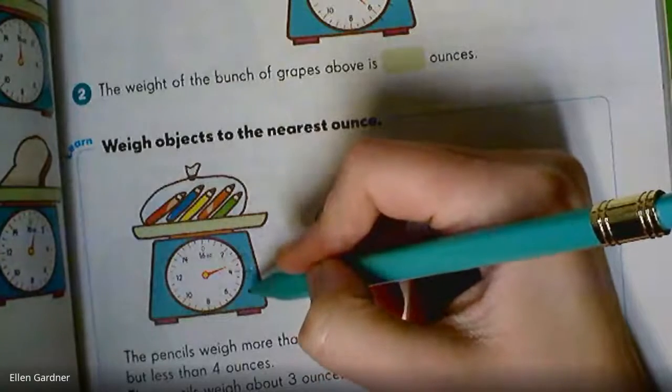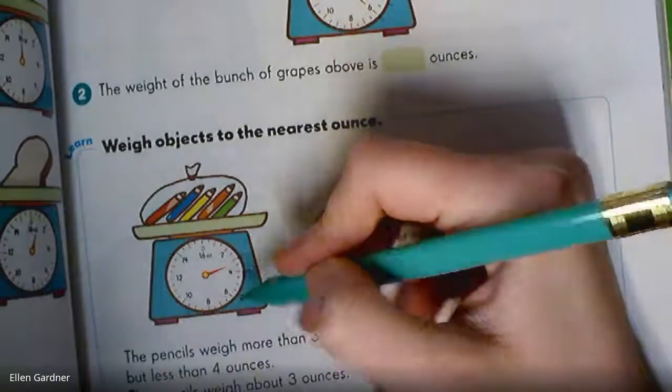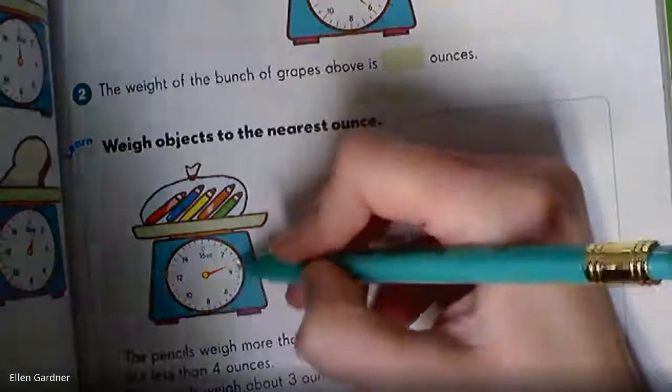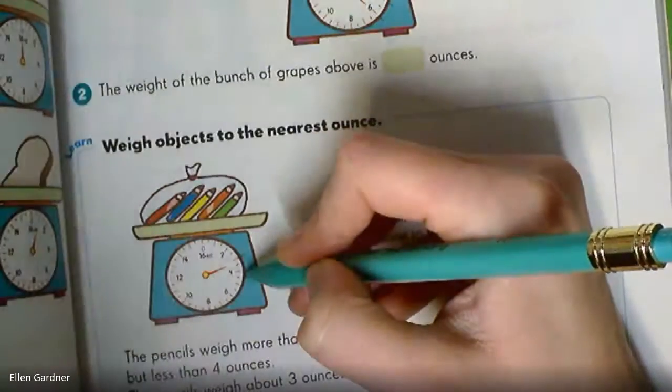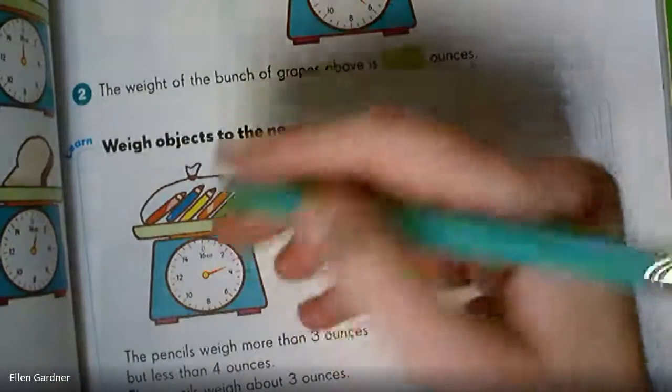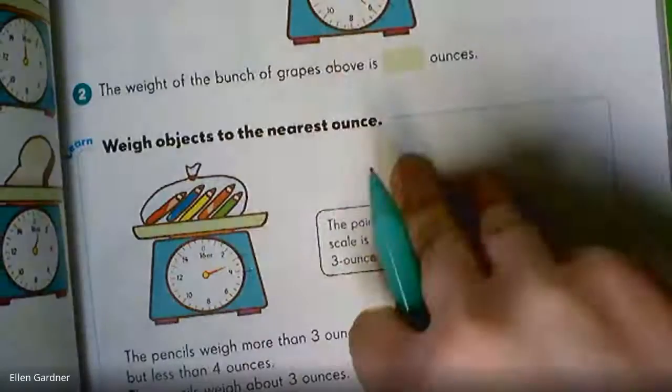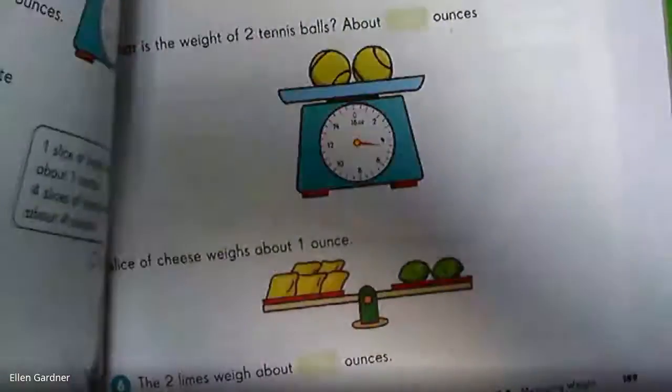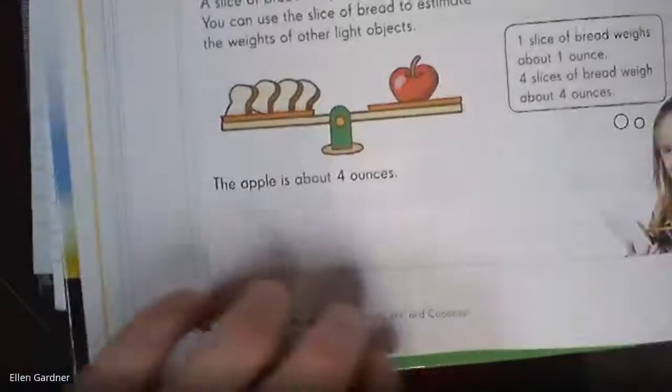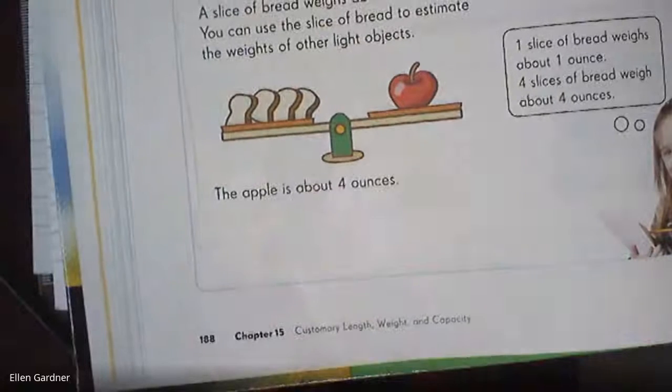Don't worry too much about that, because they're kind of having you guess: is it a little closer to 3, a little closer to 4? But when in doubt, Arima, just like you're talking about, round up, because that's the typical rounding rule. Okay, yeah. Should I read that one? Yes, now you can read this.